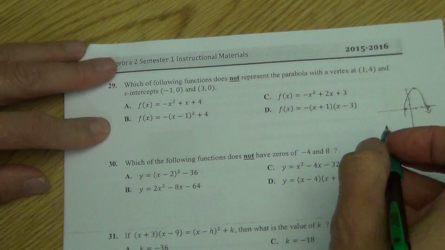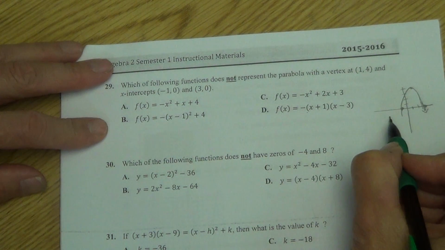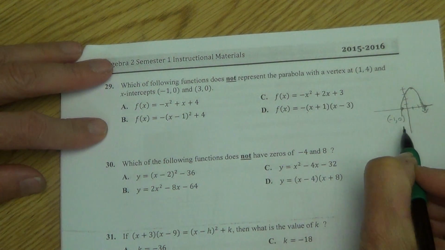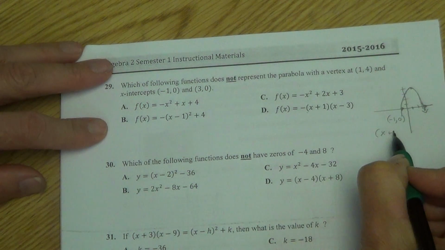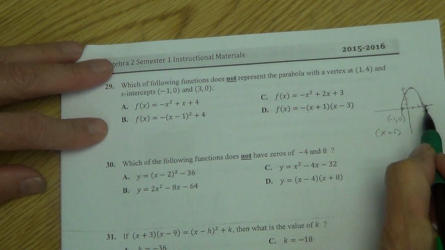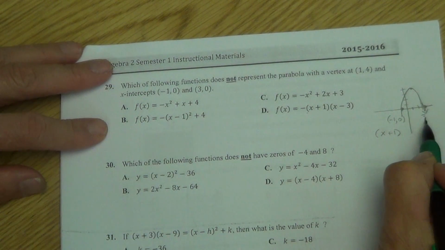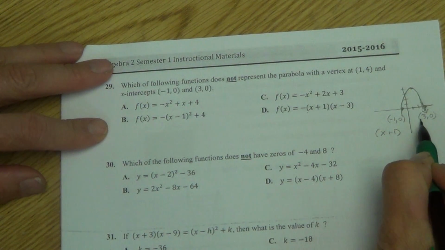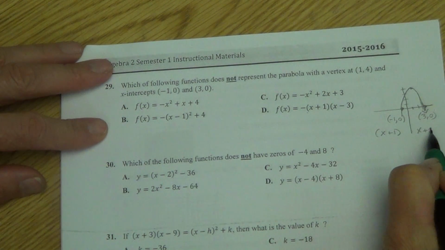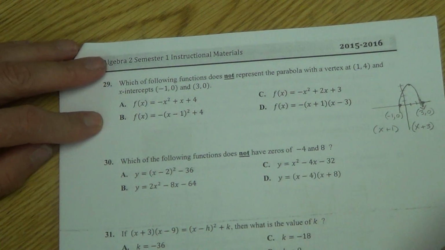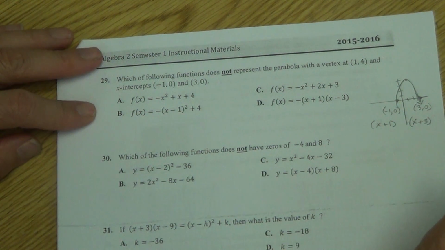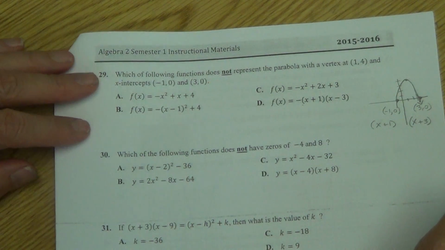Okay. We also need to remember that when the intercept is -1, 0, that converts back to being a factor of x plus 1. And when it is 3, 0, it transforms back to x plus 3. Okay?